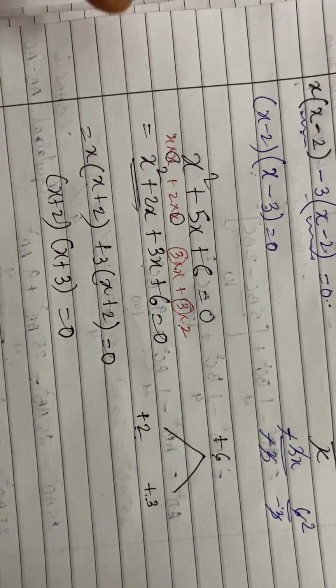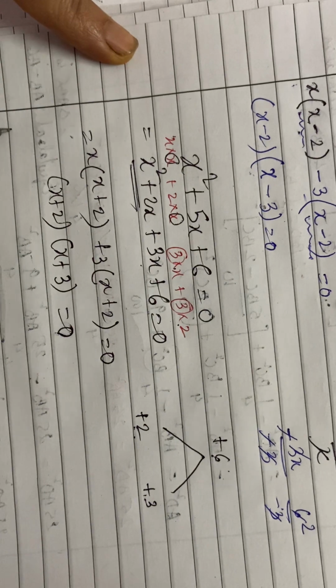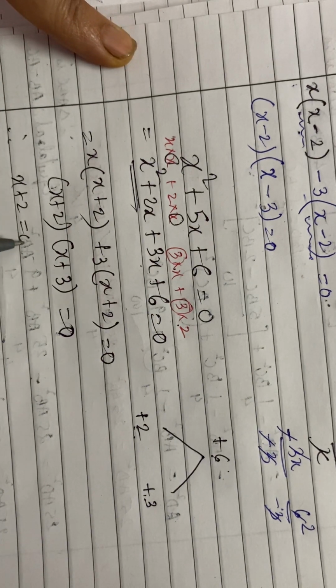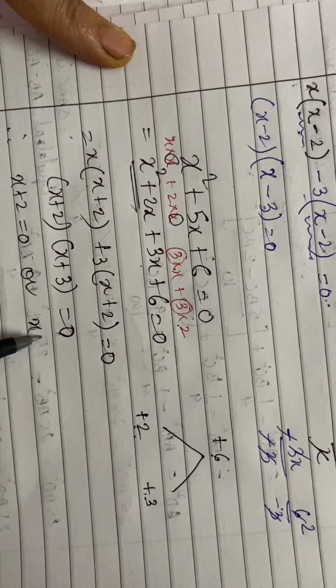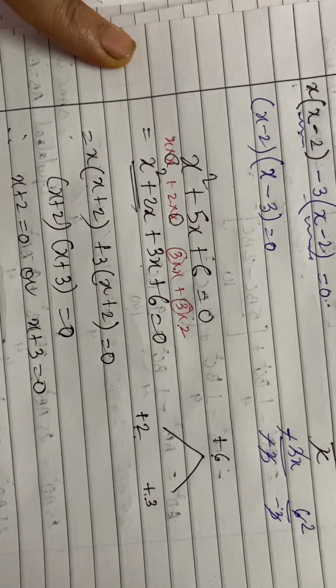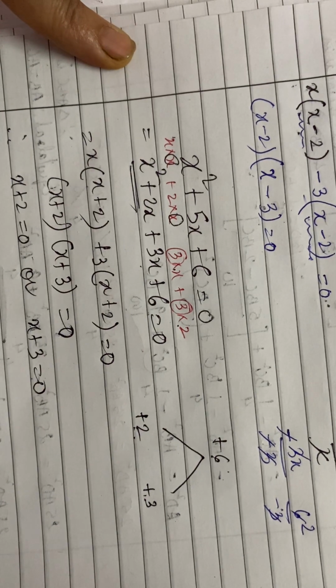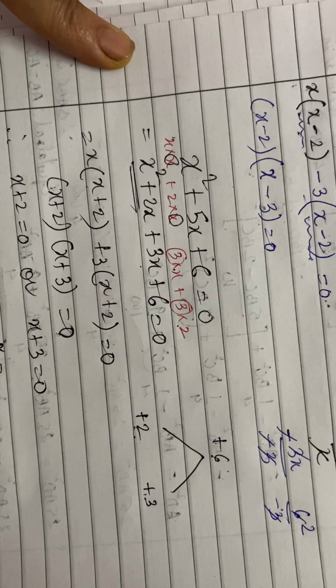We have to find out the roots, so we can continue further. Therefore, x plus 2 is equal to 0 or x plus 3 is equal to 0. So what will be your x over here? Minus 2. And what will be your x over here?